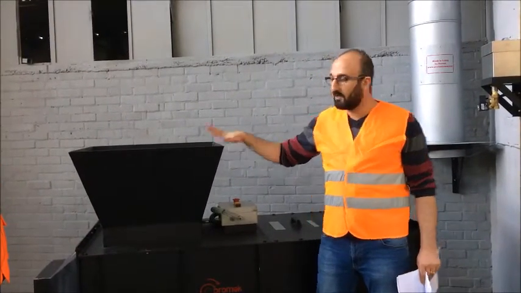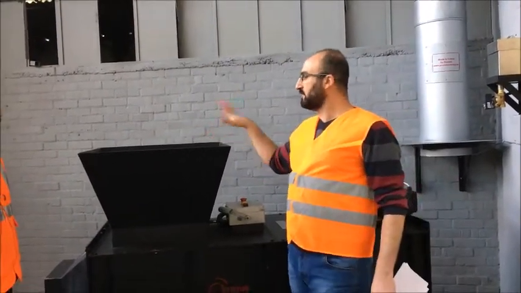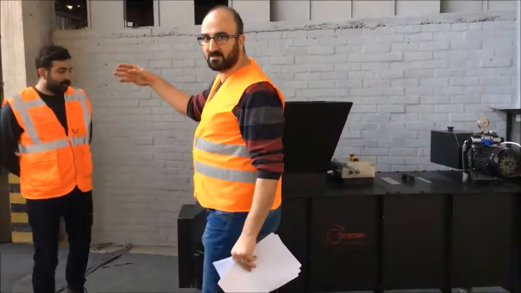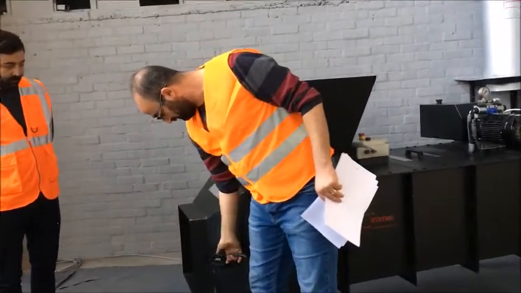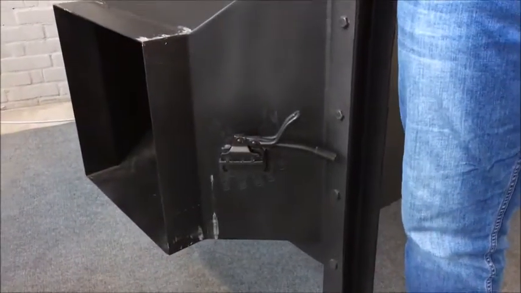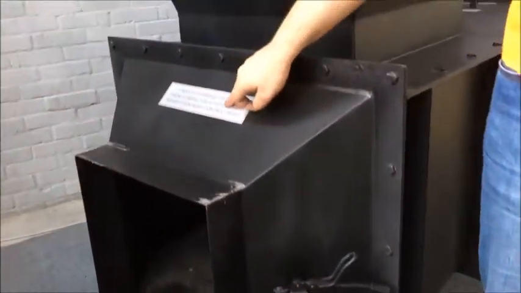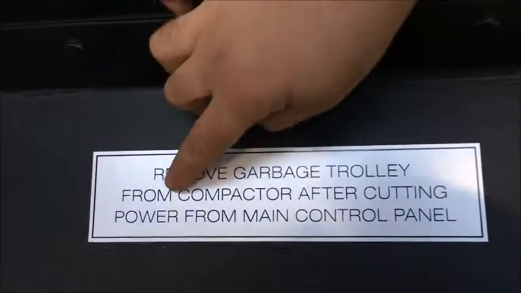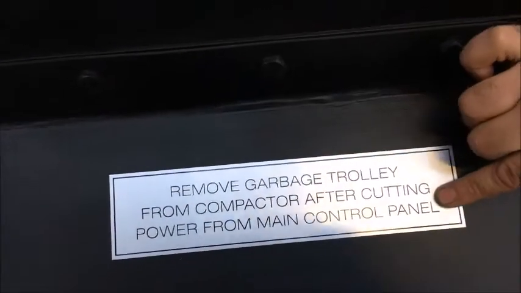The relevant staff is going to come closer to the machine. As we showed with Mr. Dennis, he is going to remove the garbage trolley from the compactor after cutting power from the main control panel.